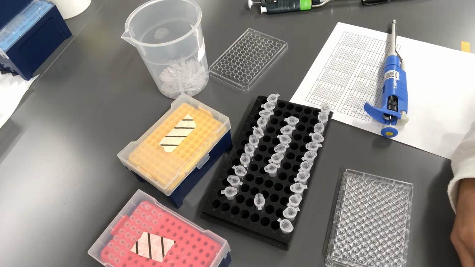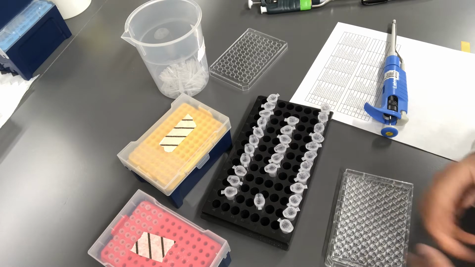Hi, this is a demonstration of the bench work part of the growth kinetics experiment. This is also a help video for you so that you can come to lab prepared next time and have an idea of what you are going to do in the lab, and you're able to finish your work on time. So you'll be provided with all of these things on your bench.